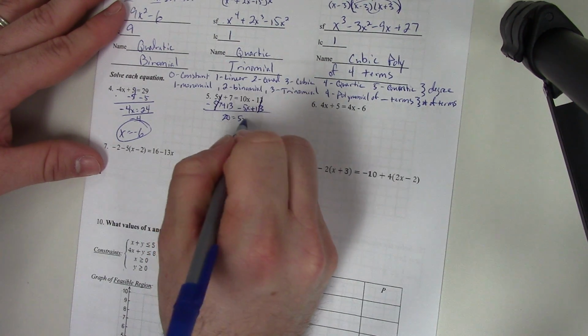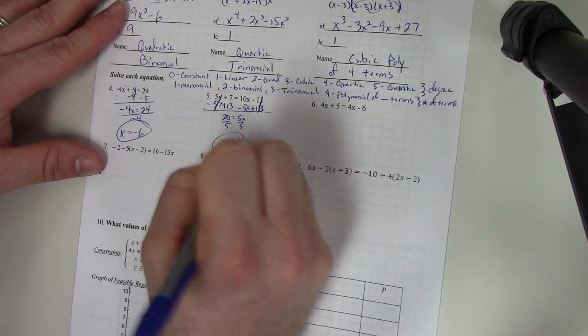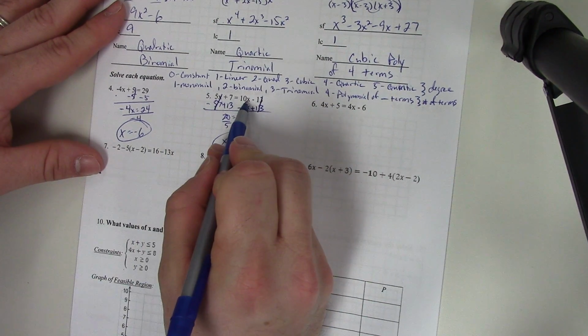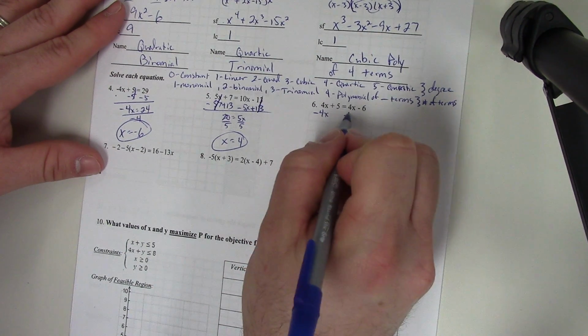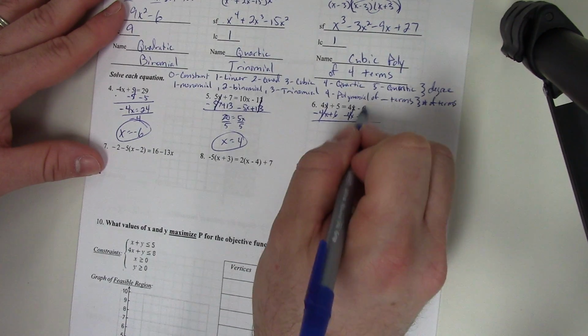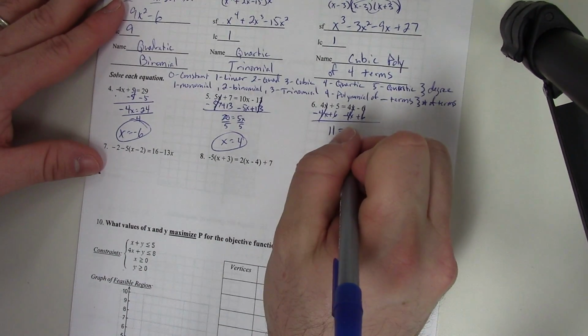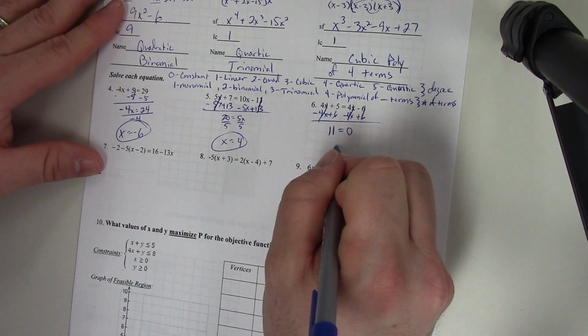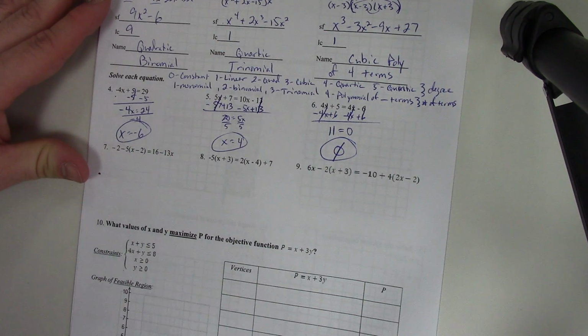This is more algebra review. We did this the first couple weeks of school. X equals 4. 20 plus 7 is 27. 40 minus 13 is 27. It works. In this problem, if I minus 4x to both sides and add 6, these cancel, these cancel, these cancel. 11 equals 0, and that does not work. So that is no solution.